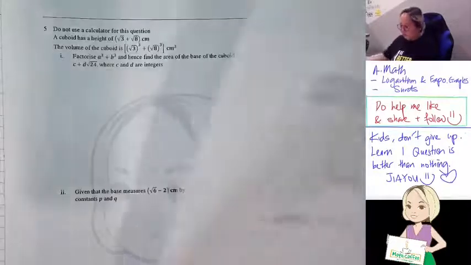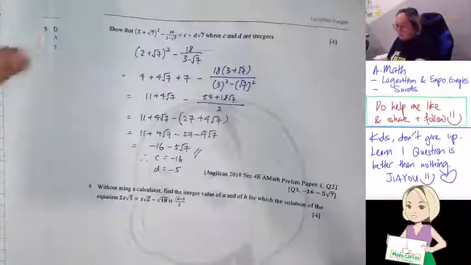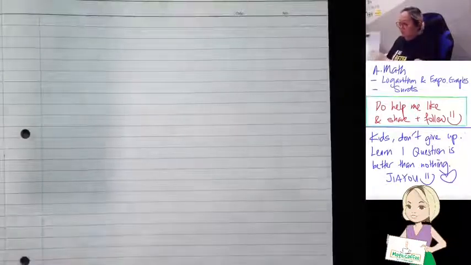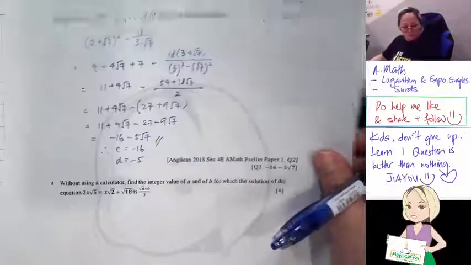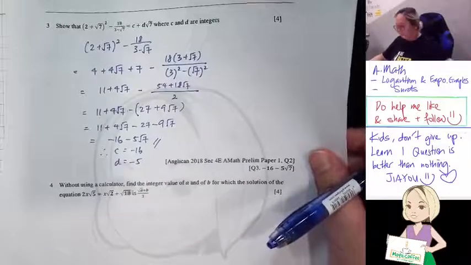Okay, question 4. Okay, the second last question for Surds. And then after that we can do our differentiation question. Differentiation only, right? Yeah.